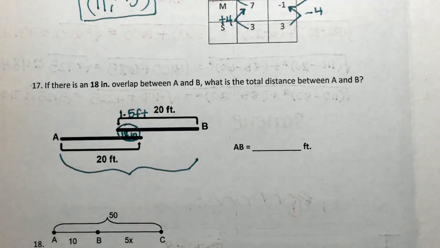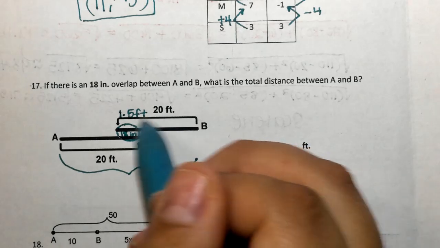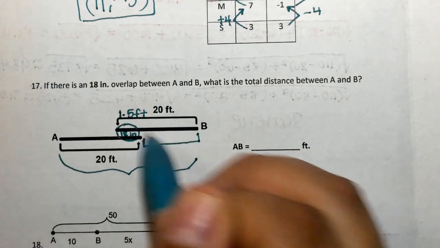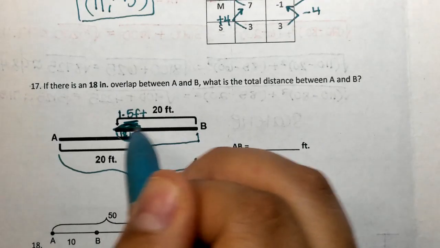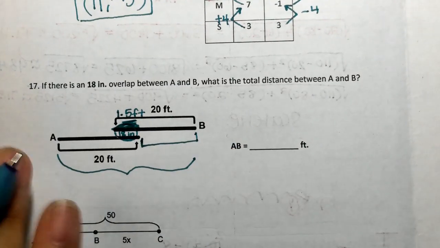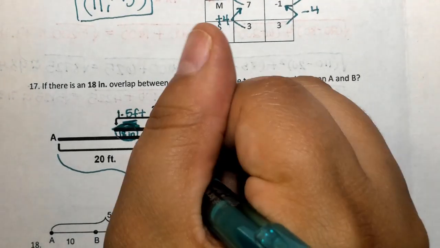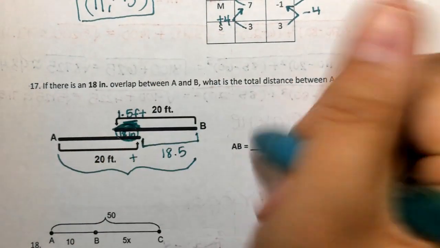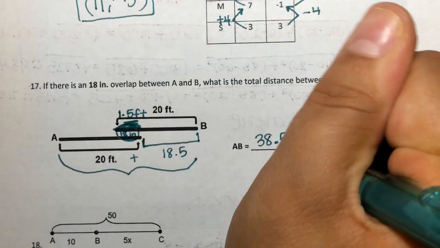So then what'd you do? Subtracted 1.5 from 20. If I subtract 1.5 from 20, because I already know that's 20, I want to get rid of this right here. So 20 minus 1.5 gives me 18.5, and then what am I going to do? Add 28.5. So I get 38.5.